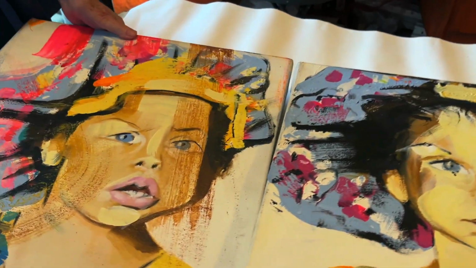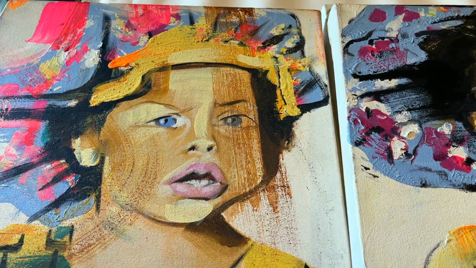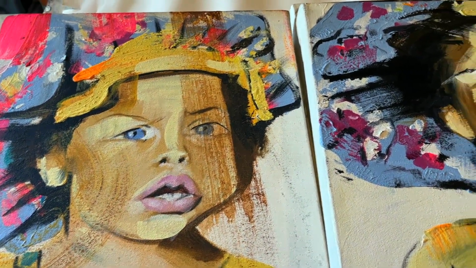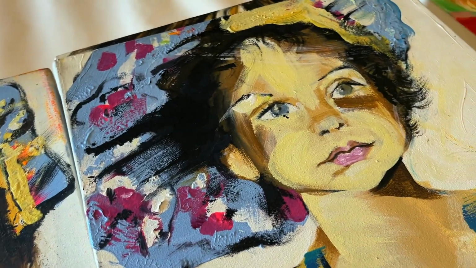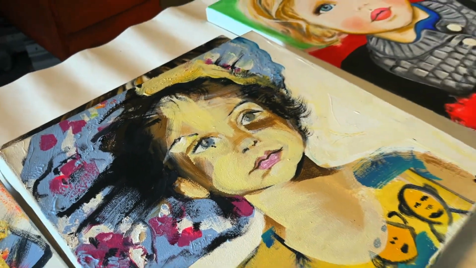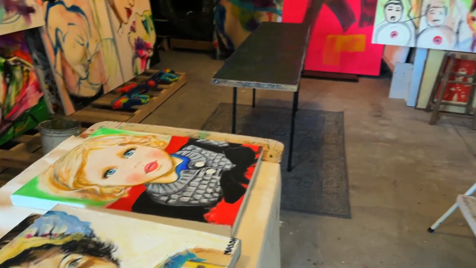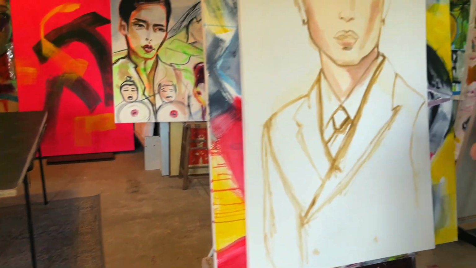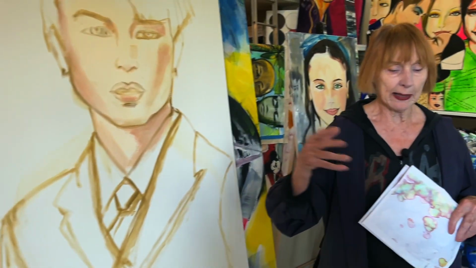It's not necessarily a perfect copy. It is more, as far as I'm concerned, a capturing of the essence of the child, and discovering something about the child that might come out in the future.